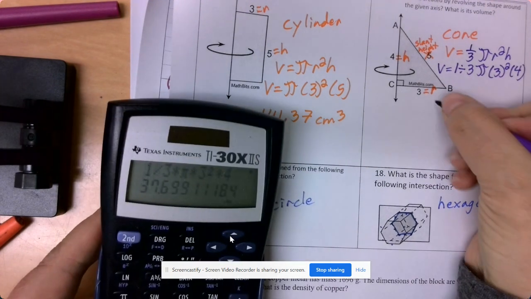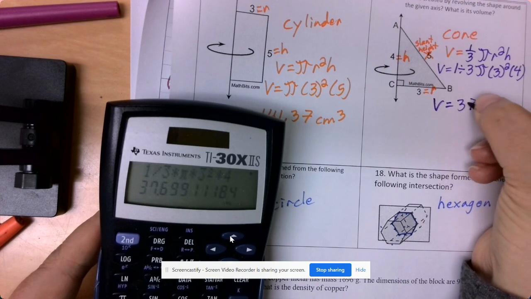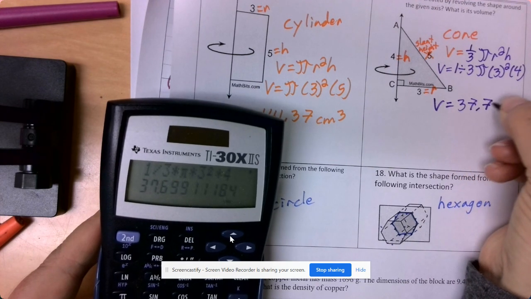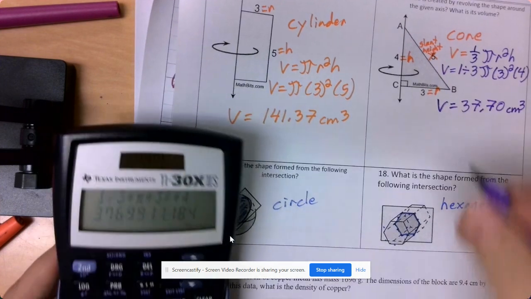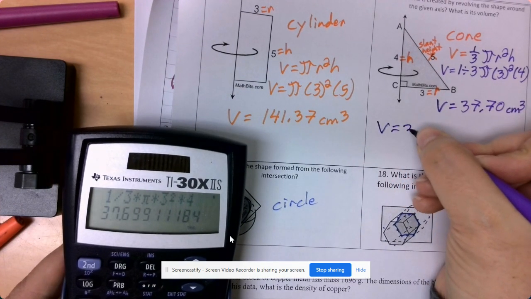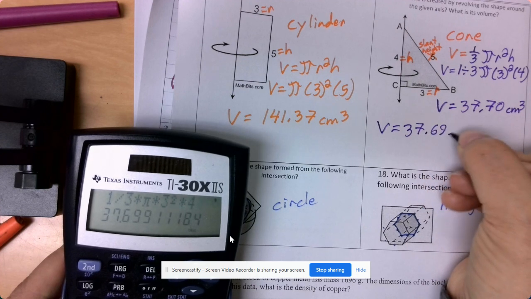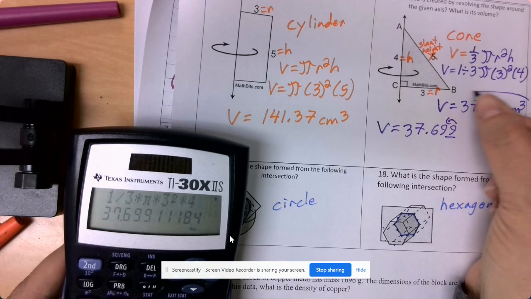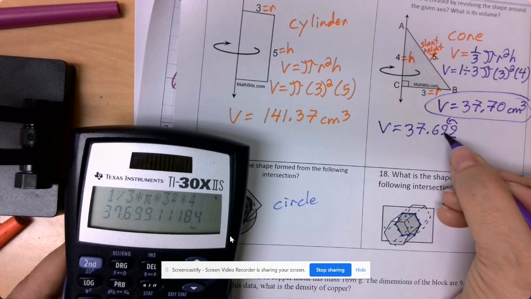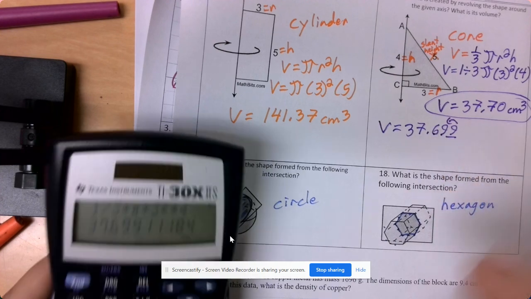So we're going to get volume is equal to 37.7 centimeters cubed. Okay, this one, everybody, I rounded up to that one because we get 995 and up, rounded up. This means we would round it up to the tens place, so that's why this would be our final answer. Okay, so we round this up to the tens, this up to the sevens.